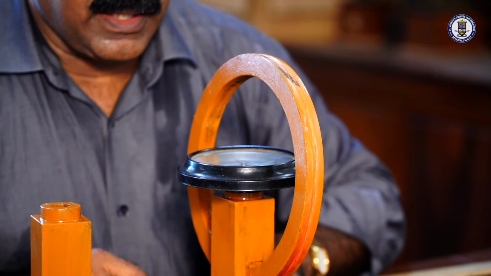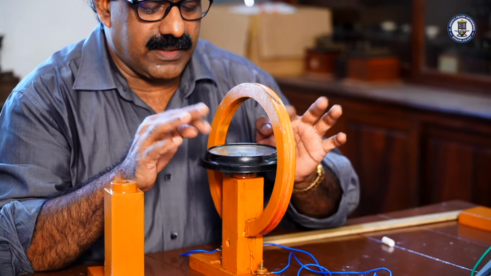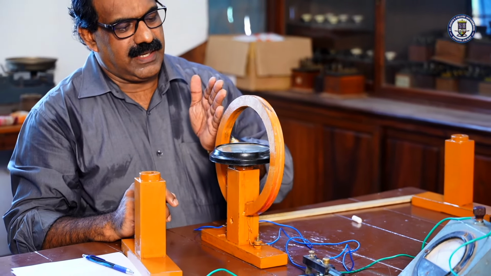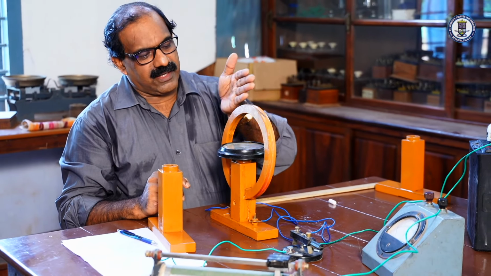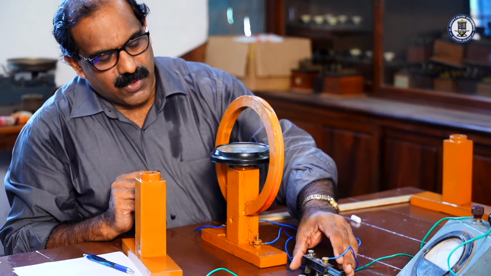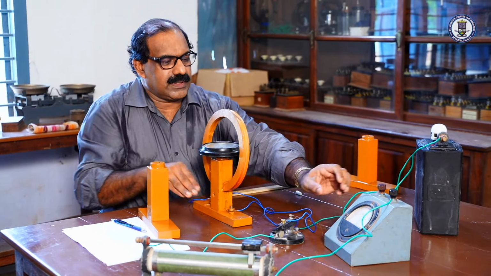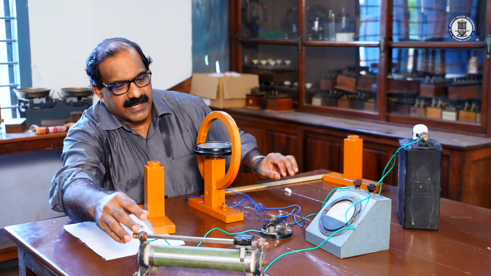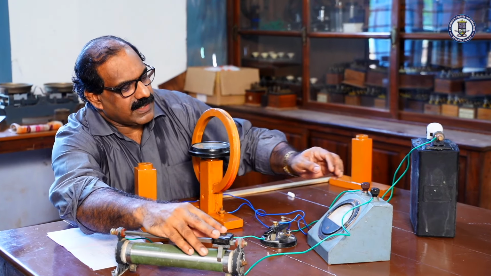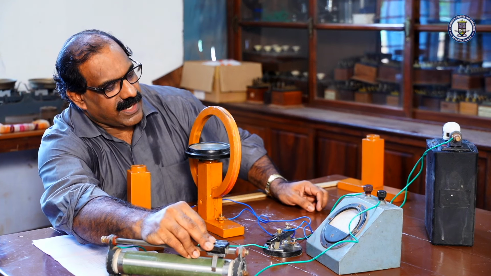And the second adjustment is the whole apparatus is rotated, so that the aluminum pointer reads 0, 0. Now you can see the coil is along the magnetic meridian or north-south direction. Now with the help of the commutator, we can pass a certain current through the circuit, and we can adjust the rheostat.